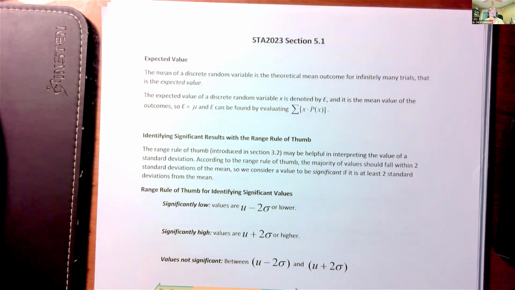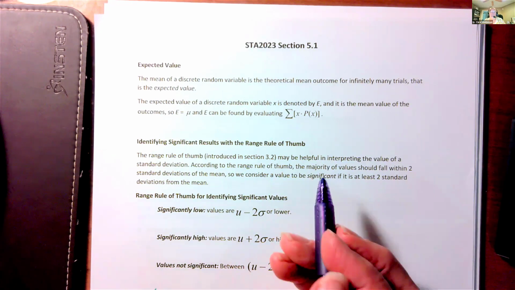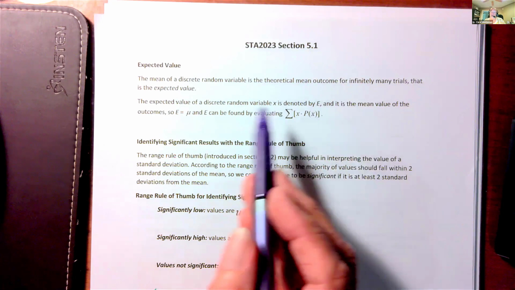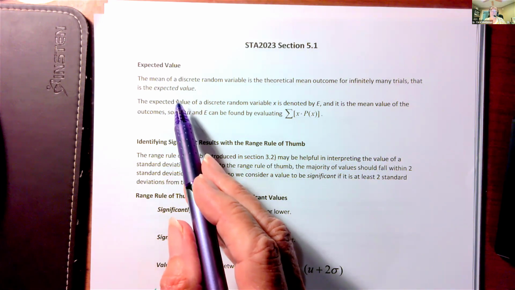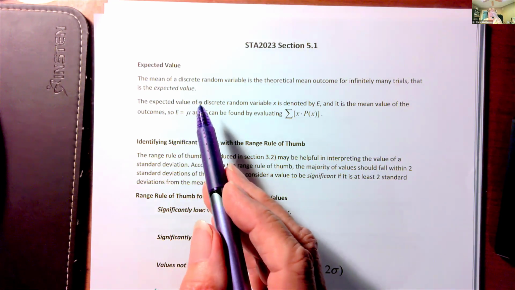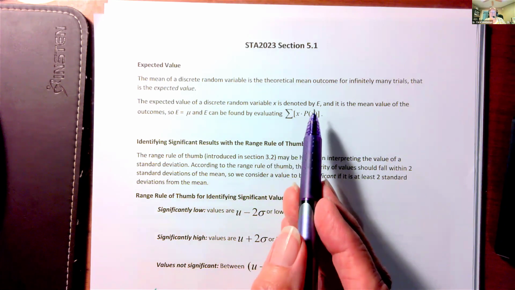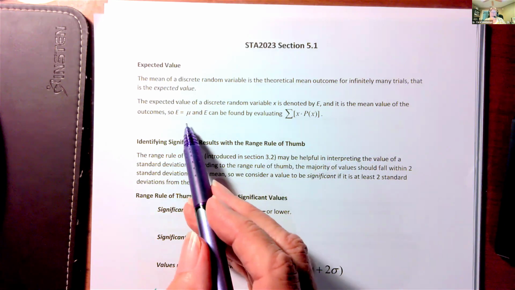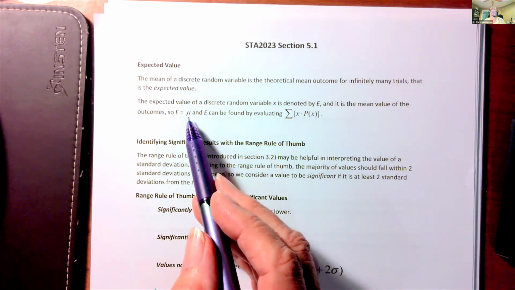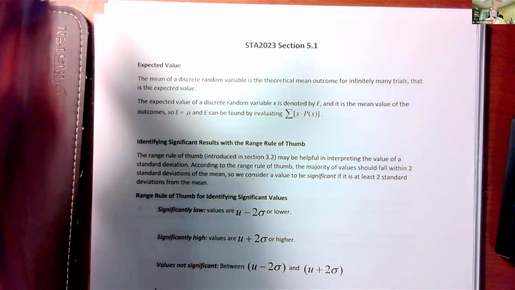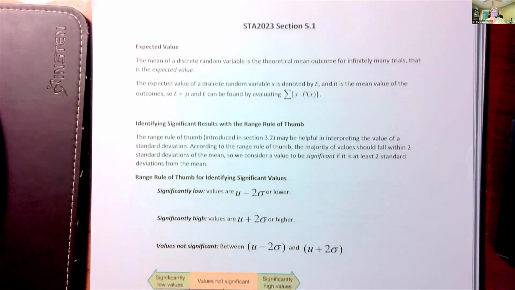And again, the expected value that I mentioned is the same thing as the mean of the probability distribution. So it's the theoretical mean outcome for an infinite number of trials, and we call that the expected value. What would we expect on average if we did this particular experiment over and over and over again? And we denote that with a capital E. And the mean value, E, becomes mu. And again, there's that same formula. And again, if you took MGF 1106, we covered expectation in that course.